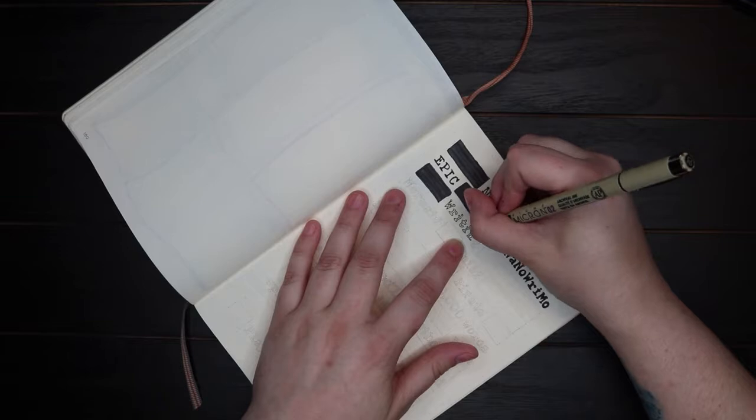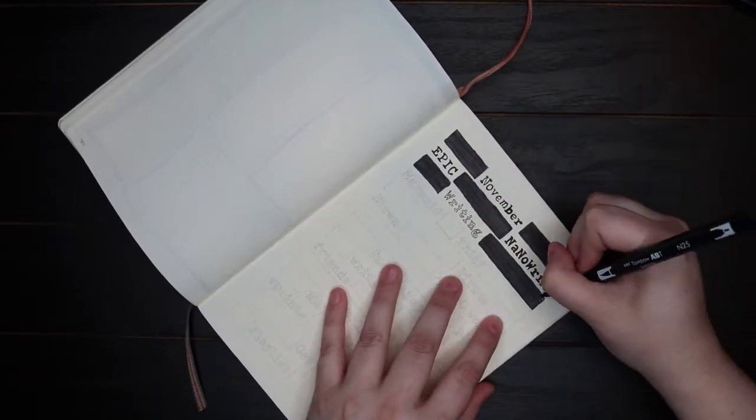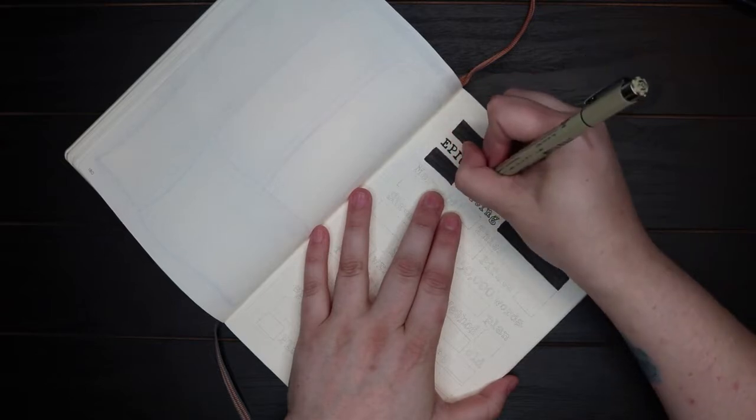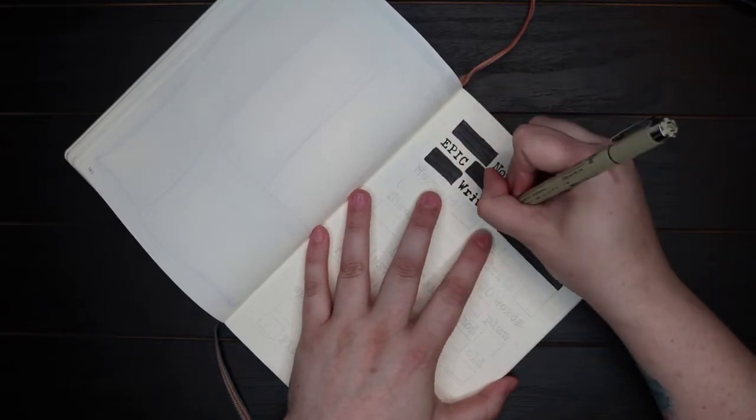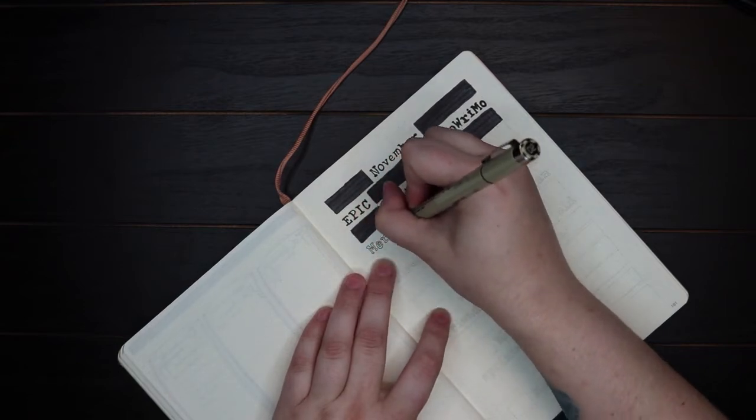For my cover page, I really just wanted to focus on buzzwords for November. Of course, at the top I did put the word November, but everything else is related directly to my novel and getting pumped and ready for NaNoWriMo.